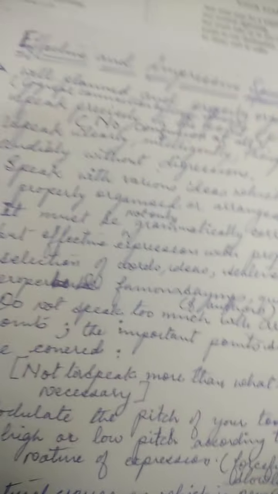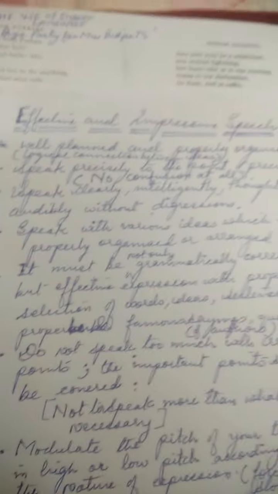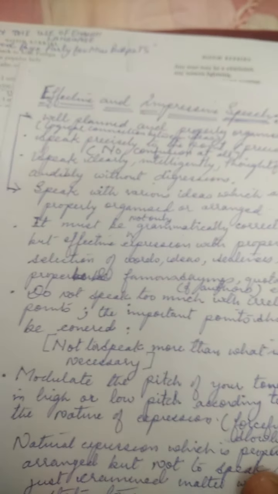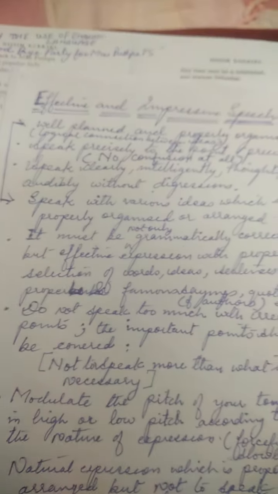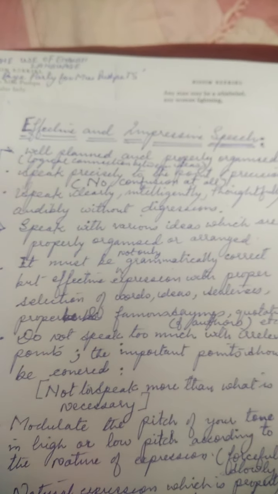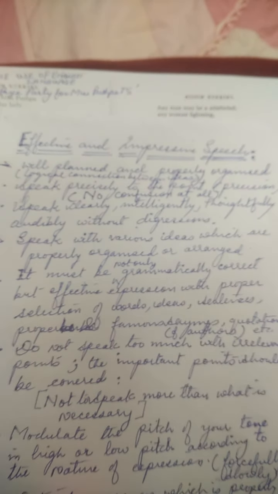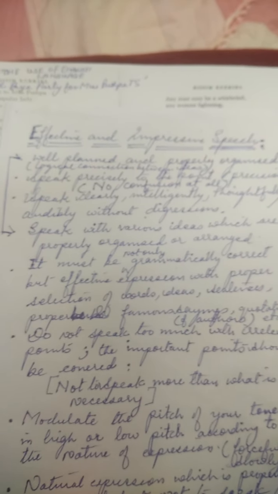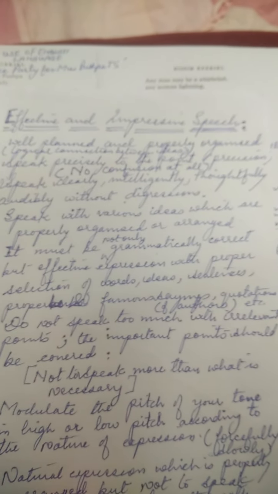Now, effective and impressive speech. Hopefully, in future you may get an opportunity to address an audience. At that time you must remember these important points.